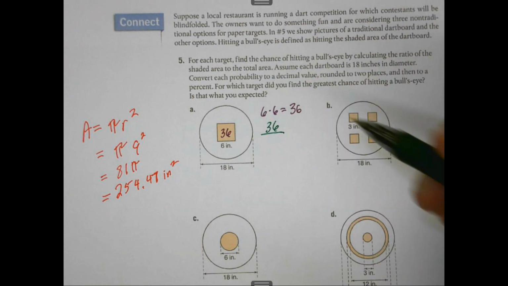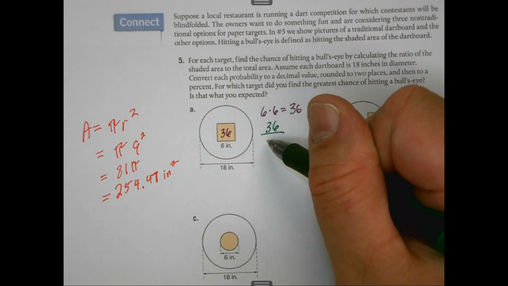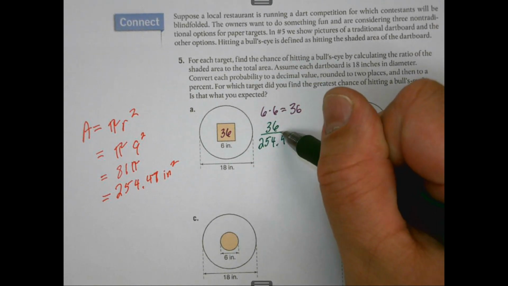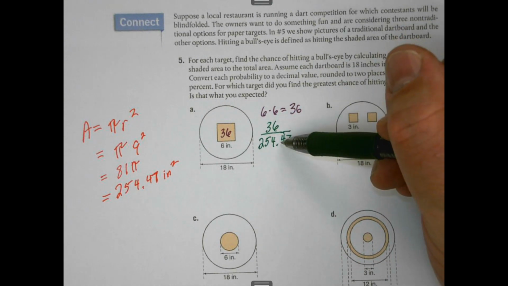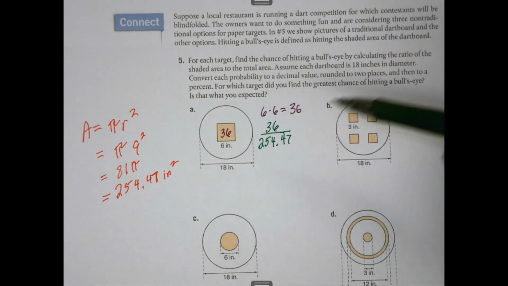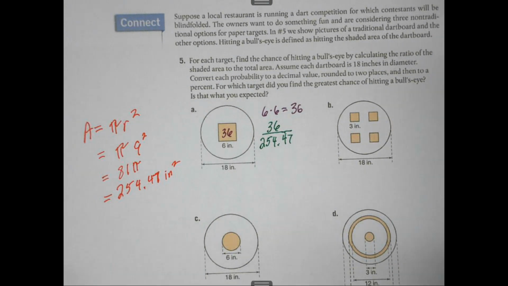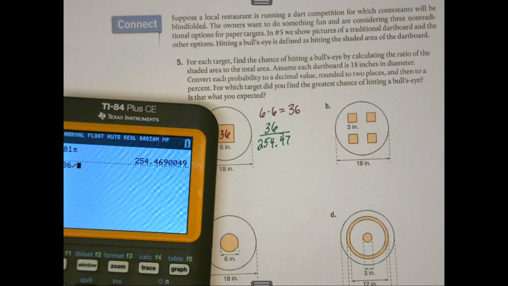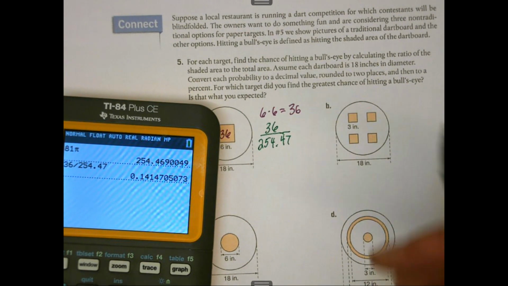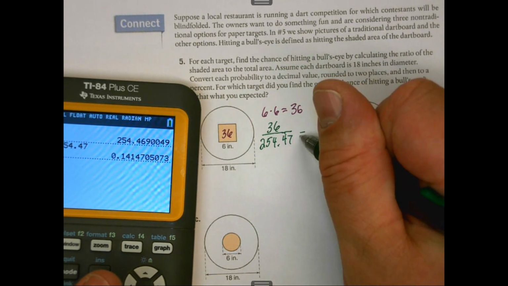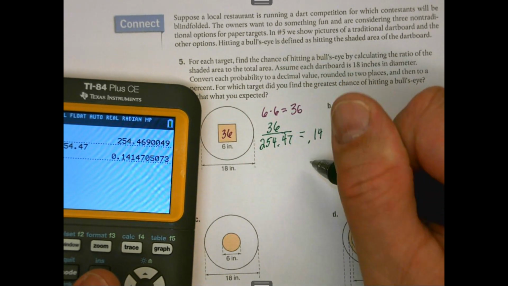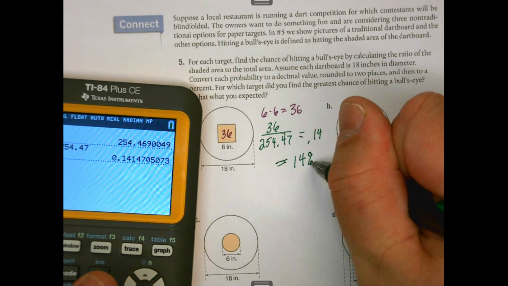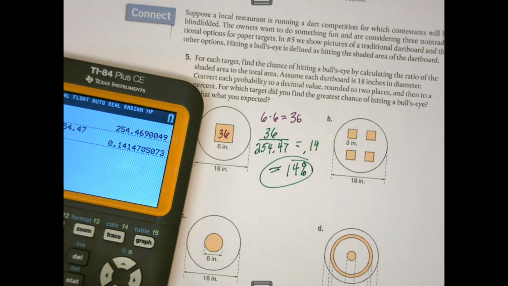Okay, B. I've got these 3 by 3 little squares. So this is 9 square inches, 9, 9, and 9 square inches. Again, I'm going to have 36, because 9 plus 9 plus 9 plus 9 is 36. And we're going to get 36 out of 254. Again, we're going to get about 14%. It's the same problem. They just split up that 36 into 9 different squares.